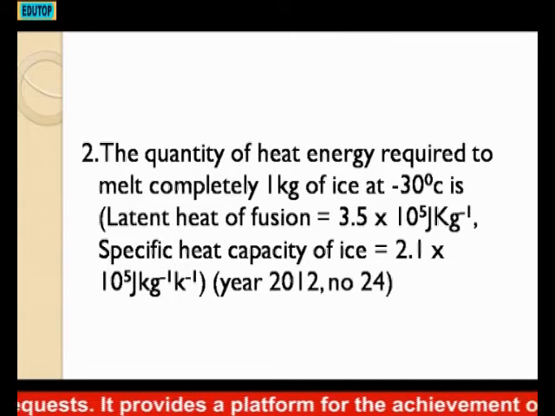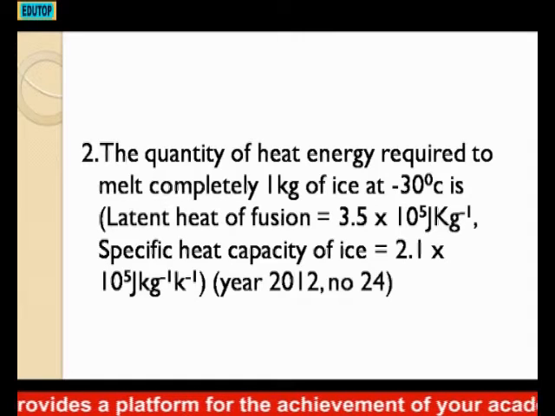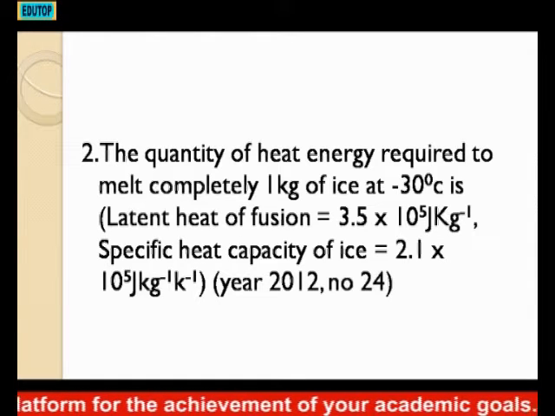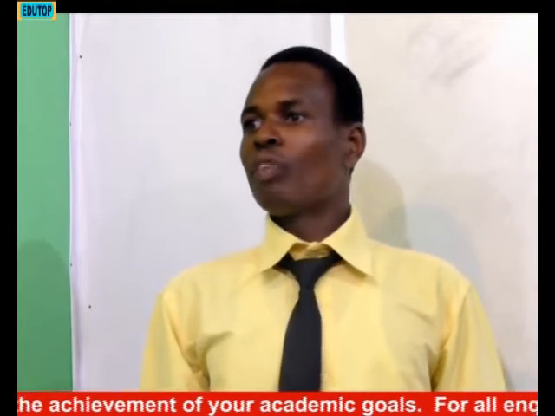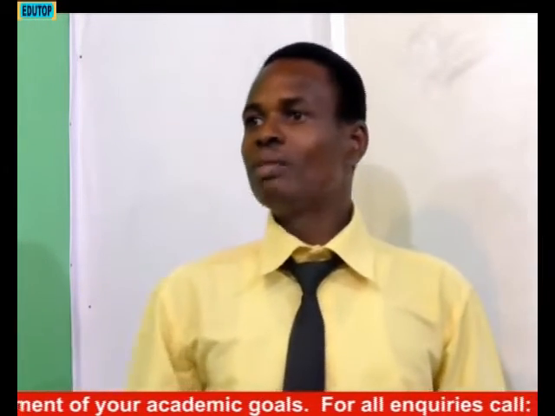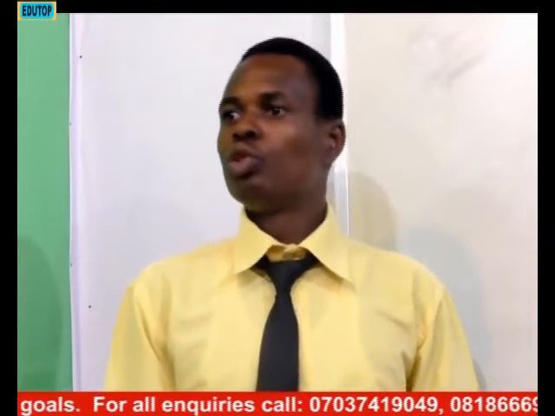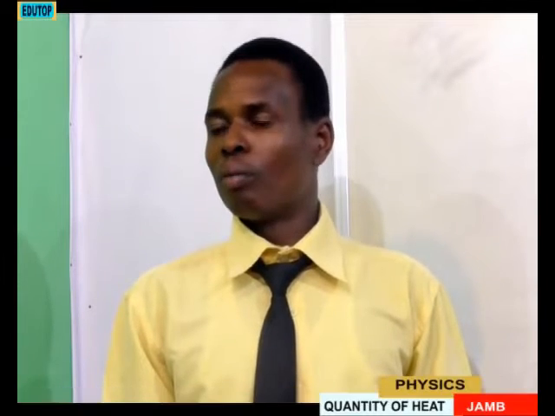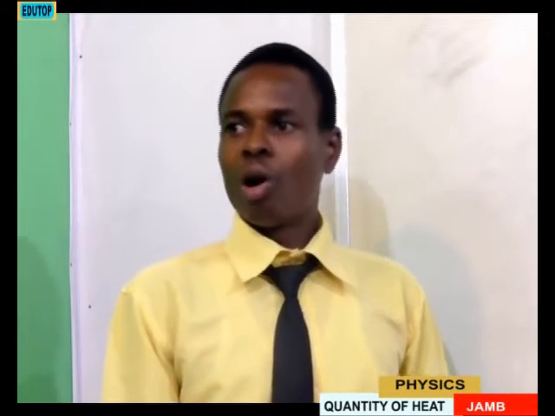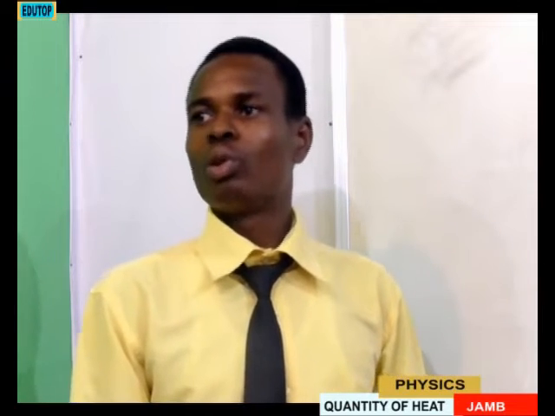But before we go into that, I want us to look at what we mean by the latent heat. It is the amount of heat supplied to a unit mass of a body to convert it from its original form to another form. And the formula for that is mass times L. That L is the latent heat of fusion, either at melting point or at boiling point. Let me quickly go into that and let's solve that question.